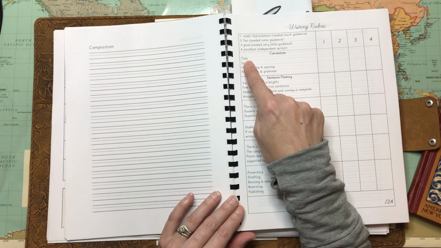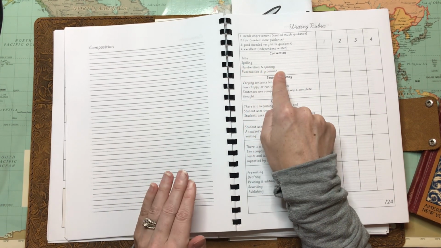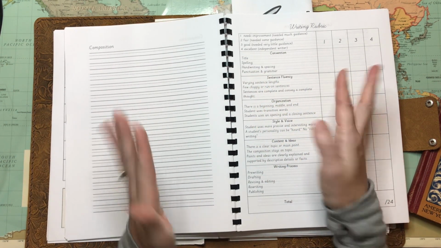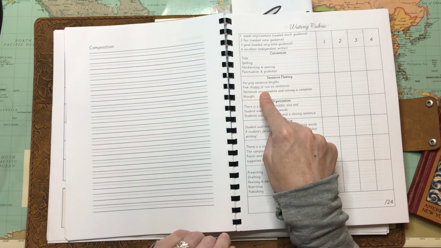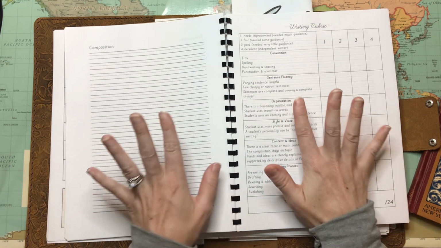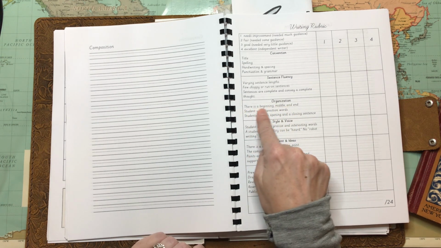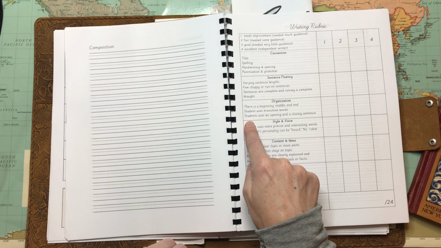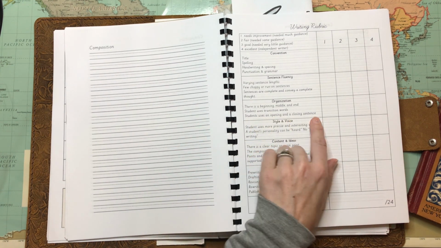So convention means: is their title there, is their spelling correct? How is their handwriting and spacing? And how is their punctuation and grammar, right? Just like the mechanics and the basics. Sentence fluency: varying sentence length, few choppy or run-on sentences. Sentences are complete and convey a complete thought, so no fragments. Organization: there's a beginning, middle, and end. The student uses transition words. The student uses an opening and a closing sentence.